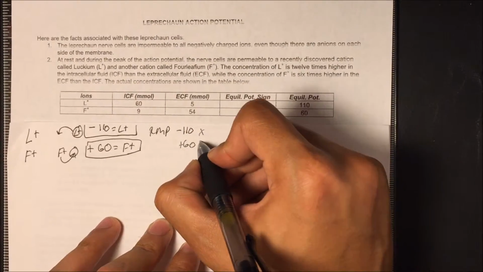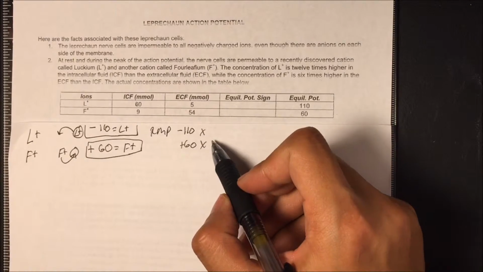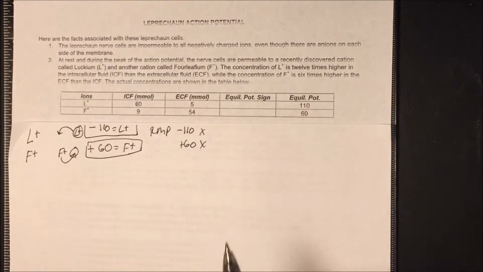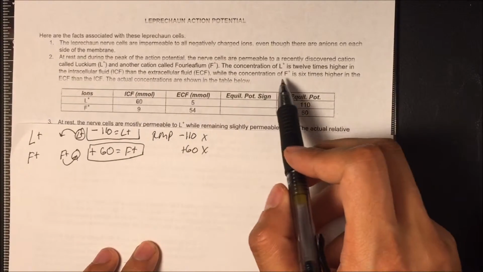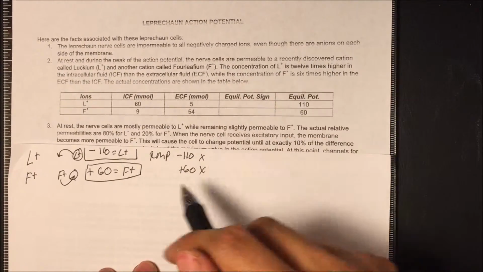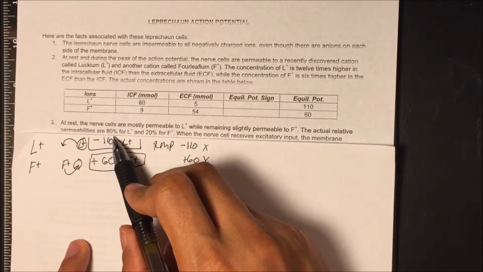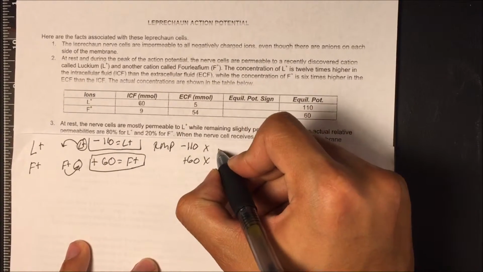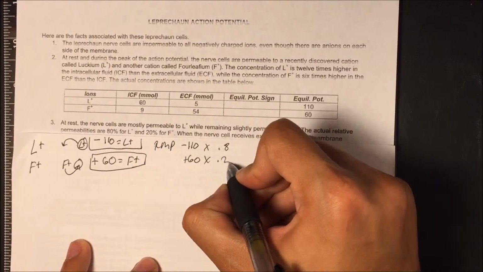And we multiply those by the permeability percent at rest. So we look through the problem, and right here it says the actual relative permeabilities are 80% for L plus, so that's 0.8, and 20% for F plus, so that's 0.2.